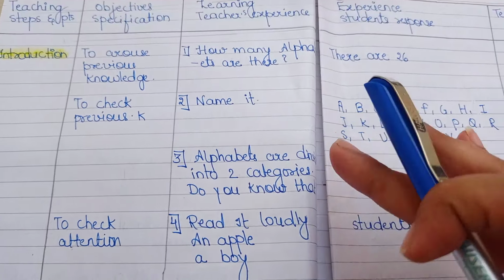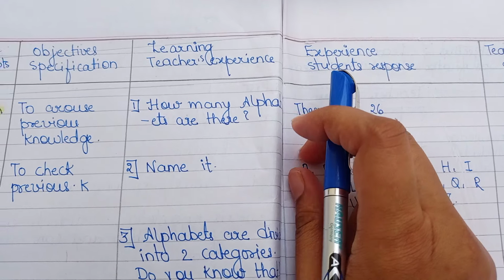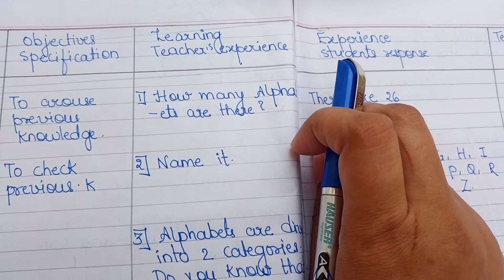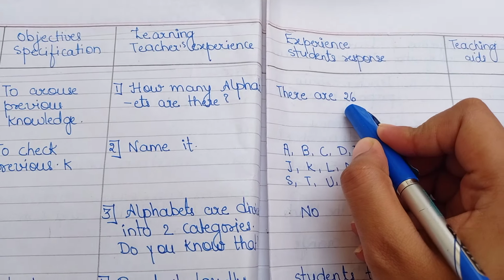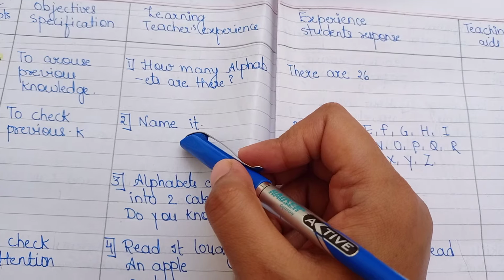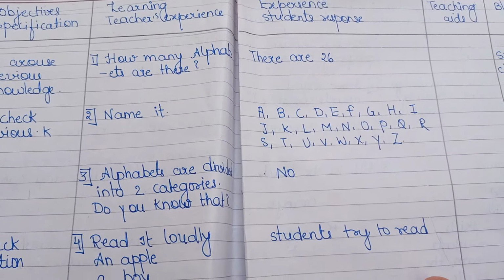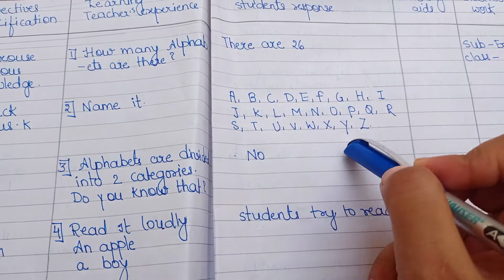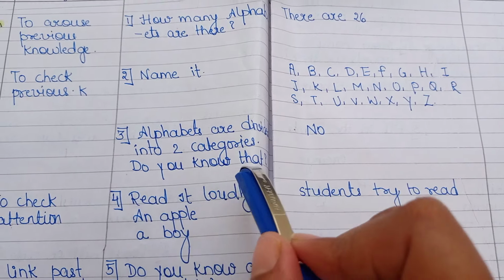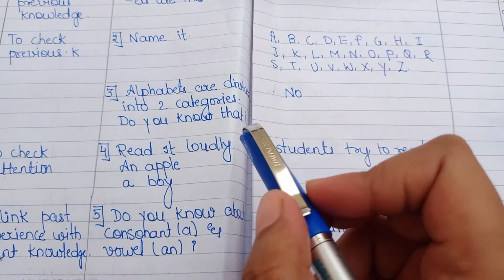Okay, here you can see. We have to ask this question to students: how many alphabets are there? Then students will answer there are 26 alphabets. Then we have to tell them to name the alphabets. Then they will tell this. Okay. Alphabets are divided into two categories. Do you know that? They will say no, we do not know about that.